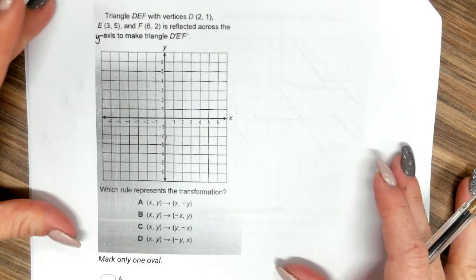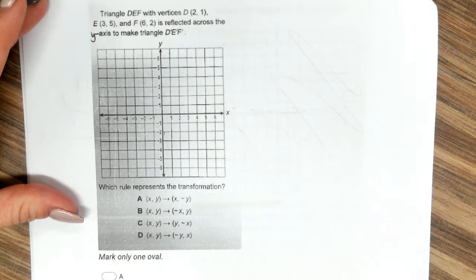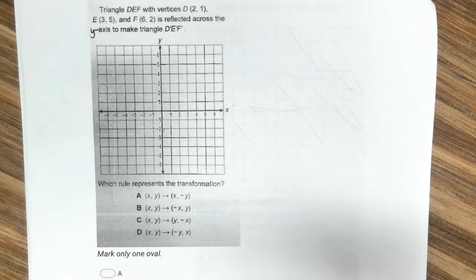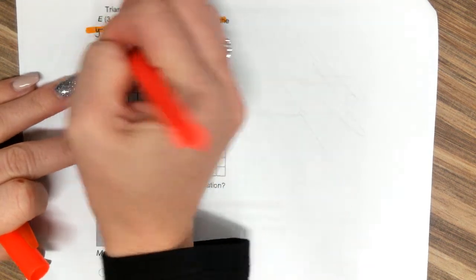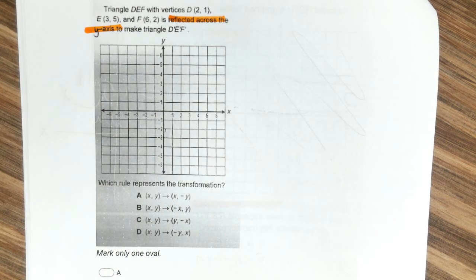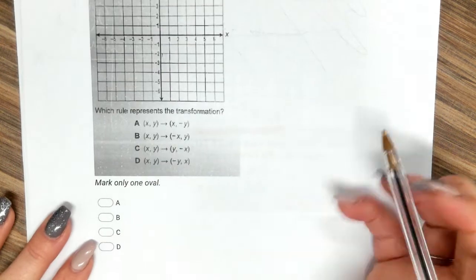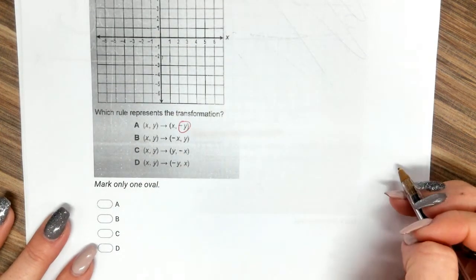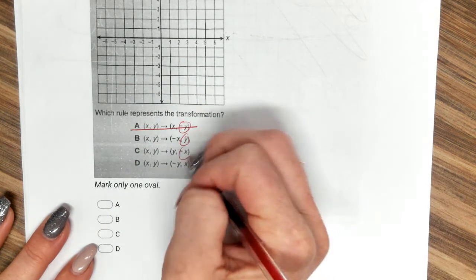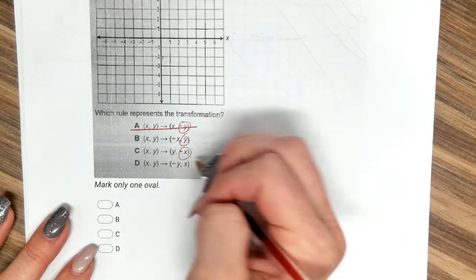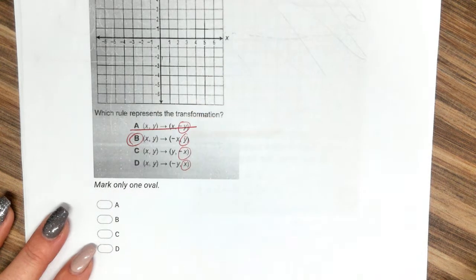What is the clue word on number 11? Reflected across the y-axis. Again, say the saying to yourself. When I reflect across the y-axis, the y stays the same. All right, go look at your answer choices. In A, did the y stay the same? In B, did the y stay the same? Check C. In C, did the y stay the same? Nope and nope. So the answer is B.